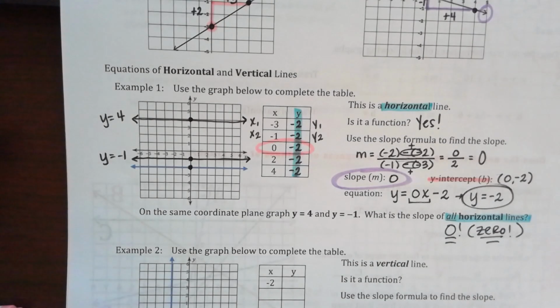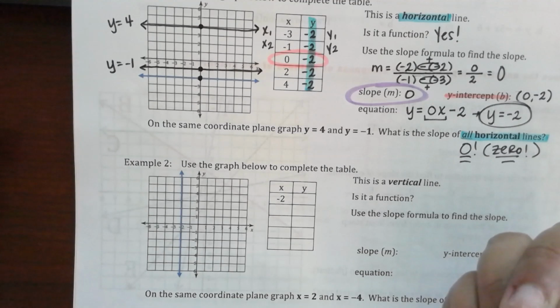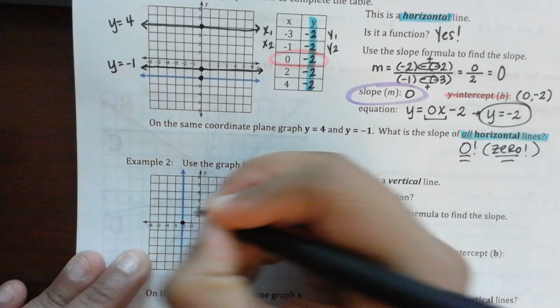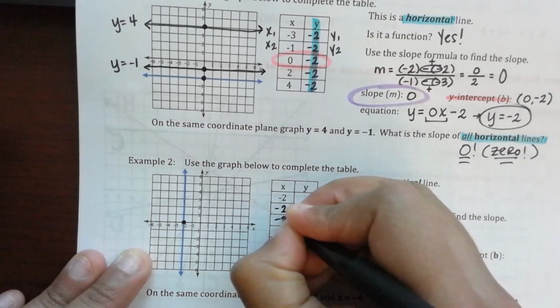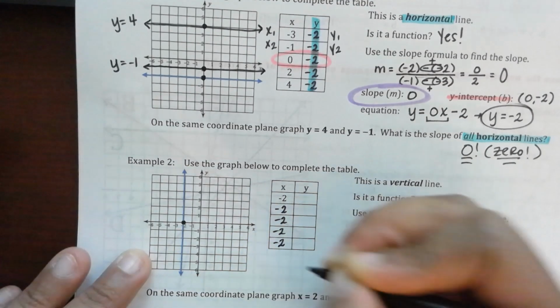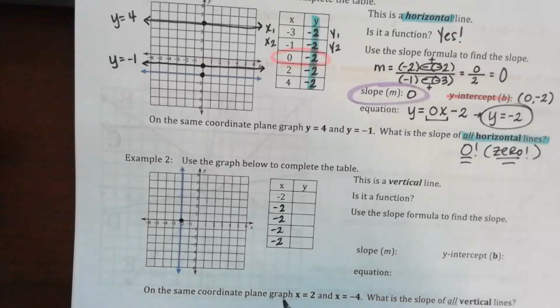So we know we need to study, yes? Good, good. Use the graph below to complete this table. This graph is vertical because it's going up and down. So if I'm looking at this, that means all of my x values should be what? -2. Because am I using any other x values left to right? No. So this entire table should be -2 on the x side. So that means I can choose any values of y and it would still be true in this case.